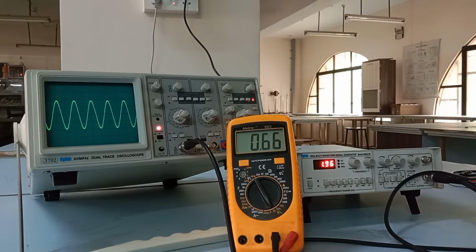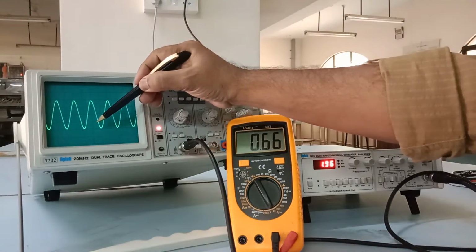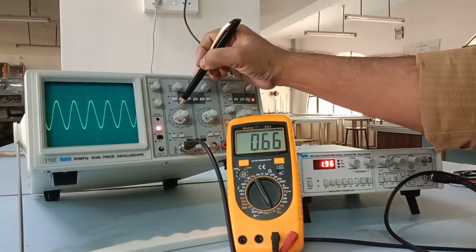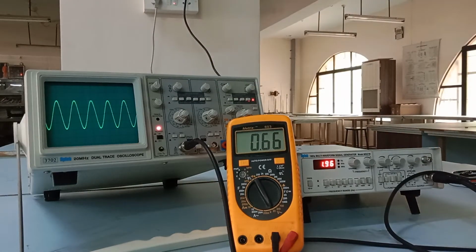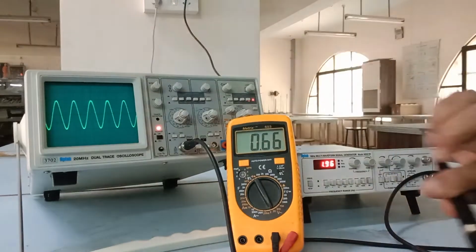Okay, now we will measure the divisions vertically. 1 2 3, 3.8 divisions. Now 3.8 divisions multiply by 0.5. So 3.8 multiply by 0.5 is equal to 1.9. So peak to peak voltage is 1.9 volt.